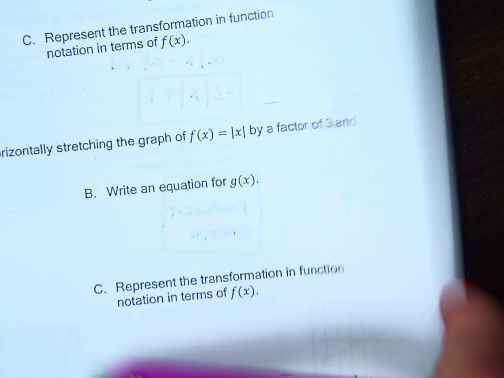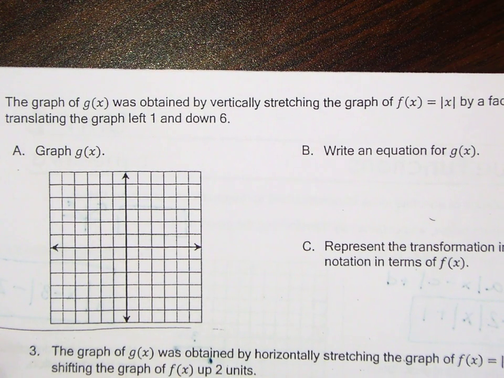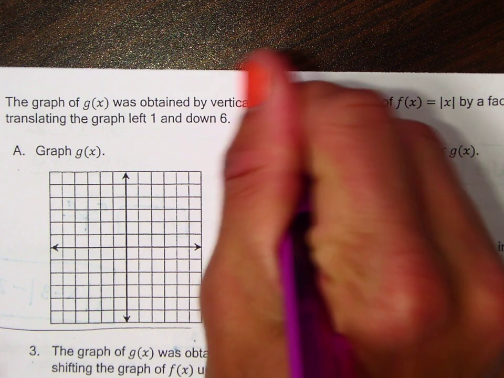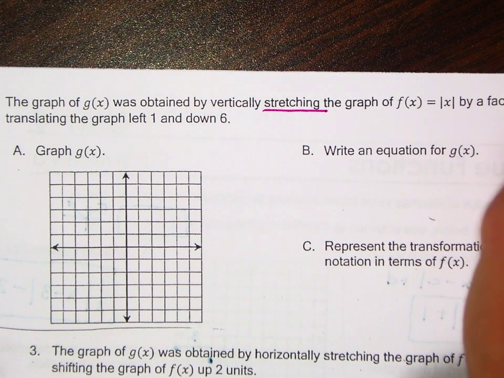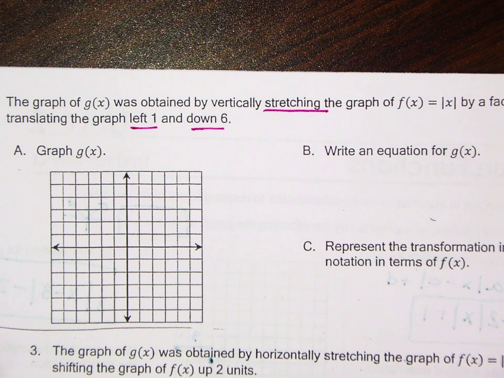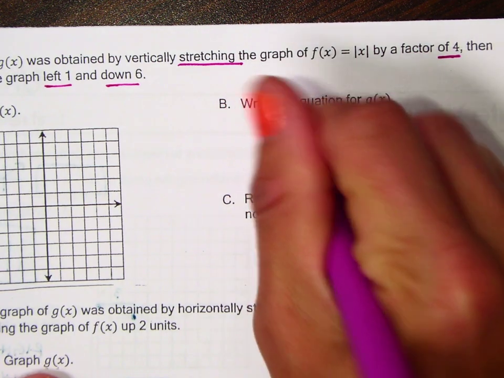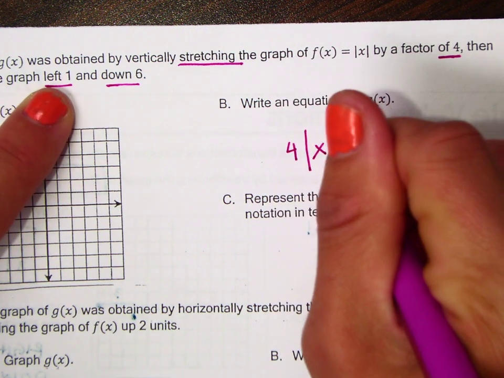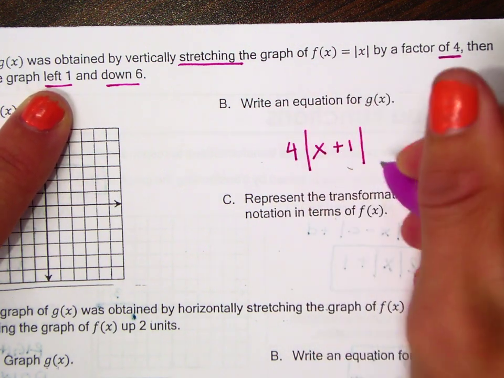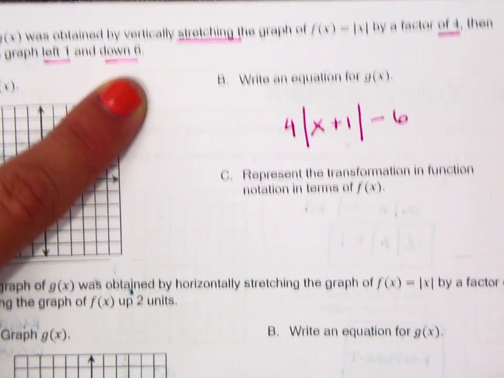All right, number 4 is the same way. We are vertically stretched by a factor of 4. Then we went left 1, down 6. All right, so stretches go in the front, so 4 is going to go in the front. Left's and rights go on the inside, so I'm going to put plus 1 on the inside, and then minus 6, down 6 on the outside.